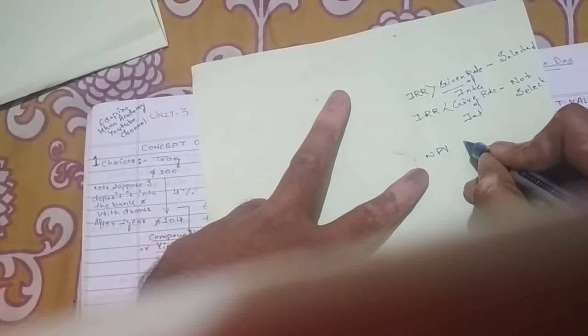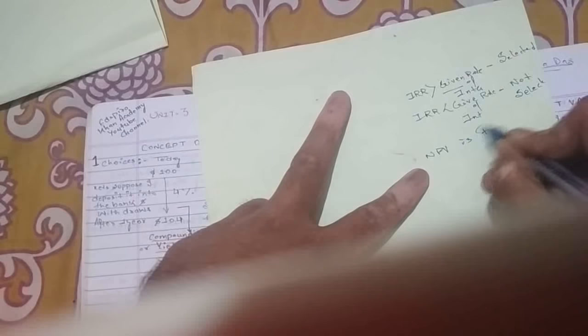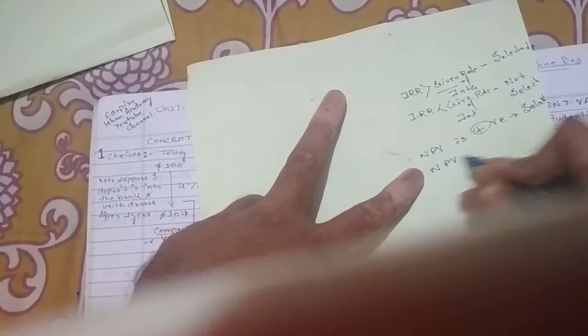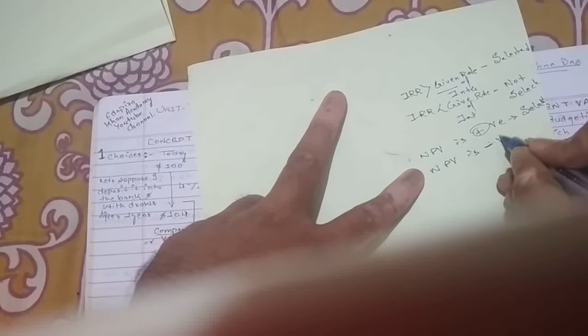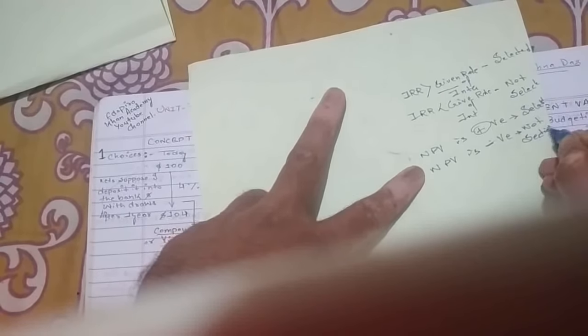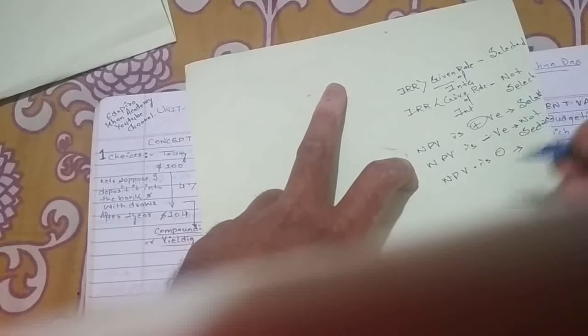Similarly, if the net present value is positive, then selected, and if the net present value is negative, then not selected. And what if the net present value is 0? Then it depends on the person. They are neither profiting nor losing, so it depends on the person itself whether they will select it or not.